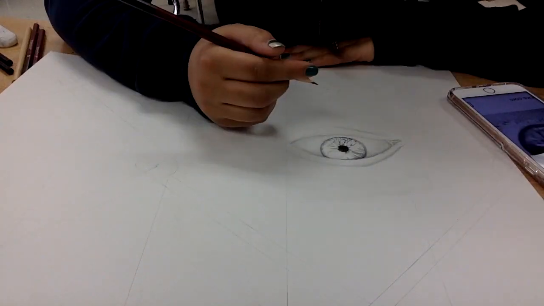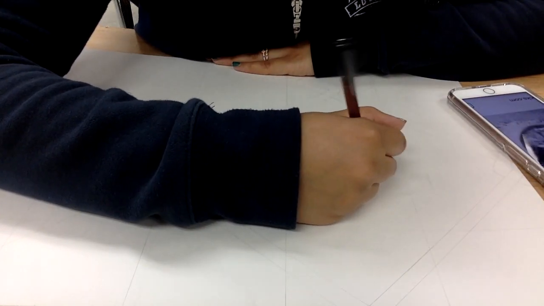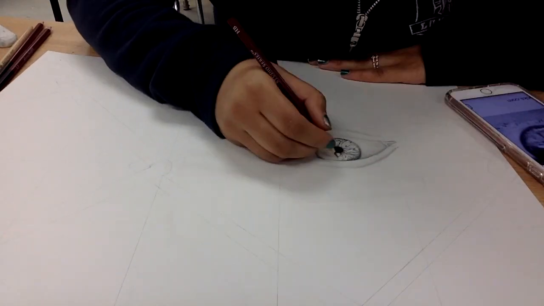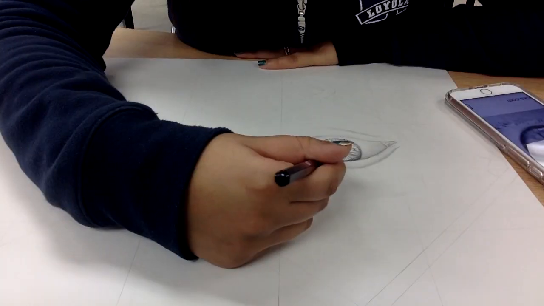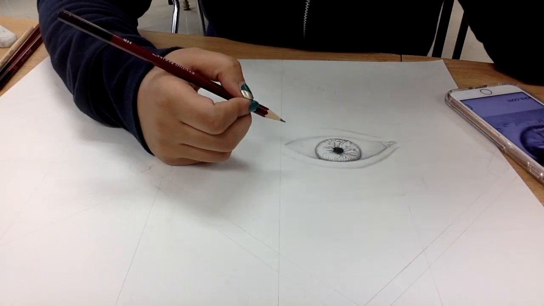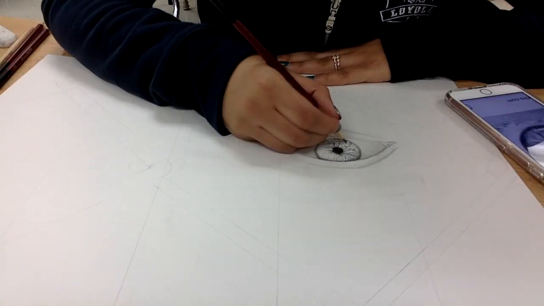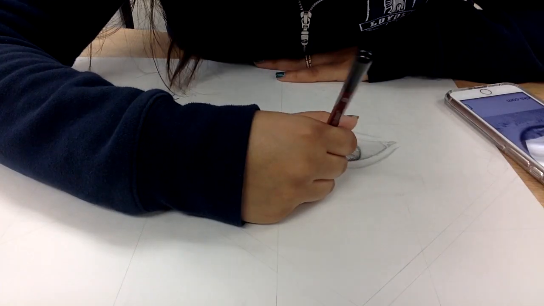Then I would go over the part I was about to start coloring with the darker pencil, like HB or B, so I could see it better. When I started shading, I would start off lightly and slowly build to make the area darker. I moved my pencil in oval-like shapes so that the lines would blend together smoothly.